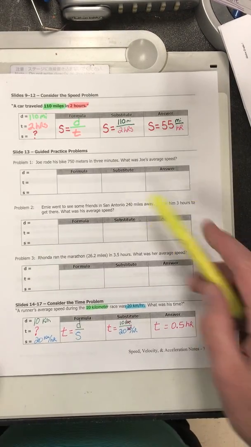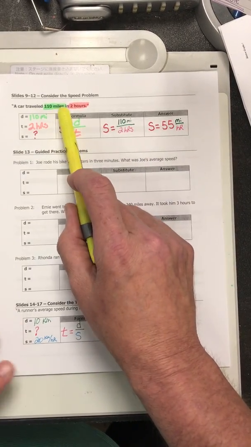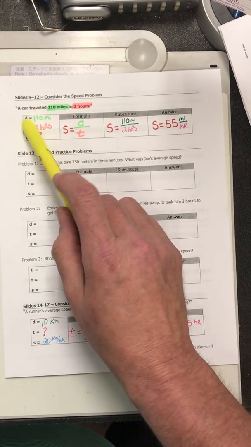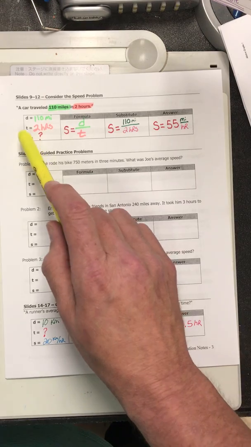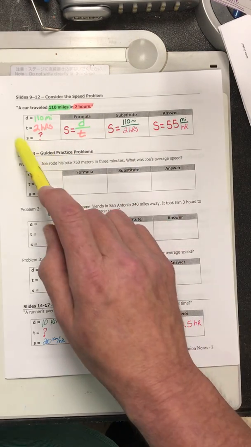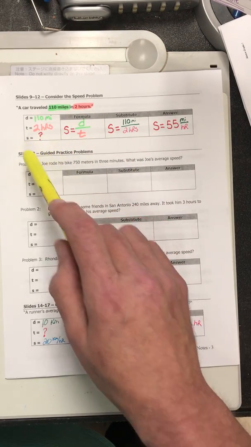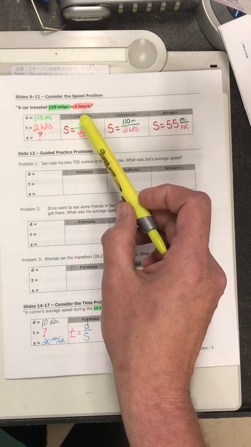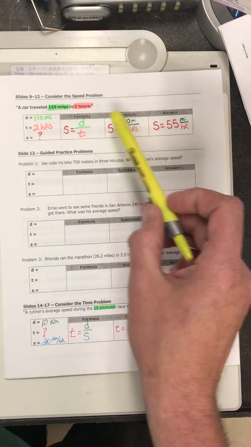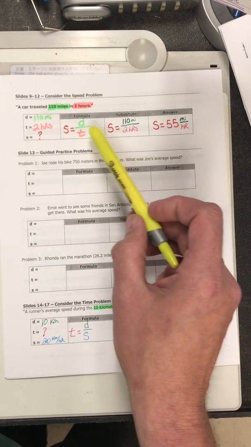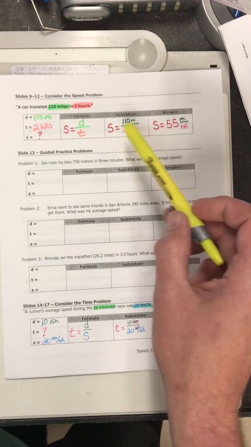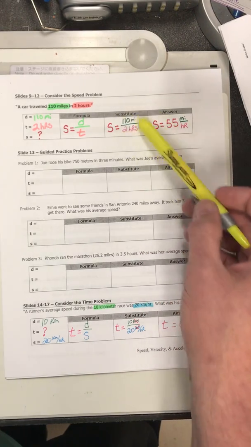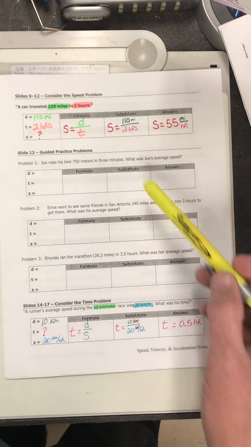Here is an example. A car traveled 110 miles in 2 hours. So what is our distance? 110 miles. What is our time? 2 hours. We're looking for what the speed of the car is. Our formula, S equals D over T. 110 miles is your distance. 2 hours is your time. 110 divided by 2 is 55 miles per hour. You see it right there. You already have your units in place.